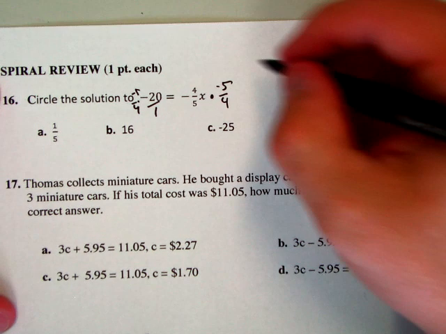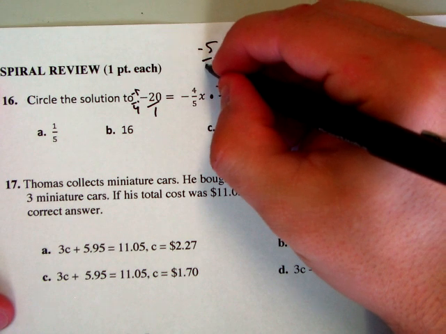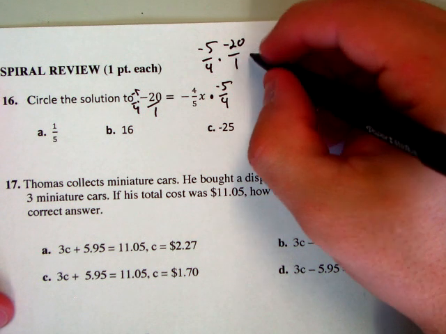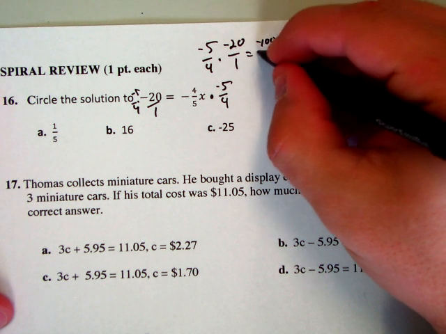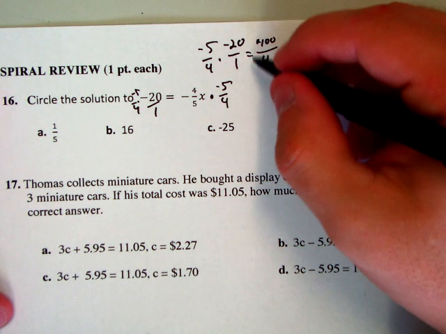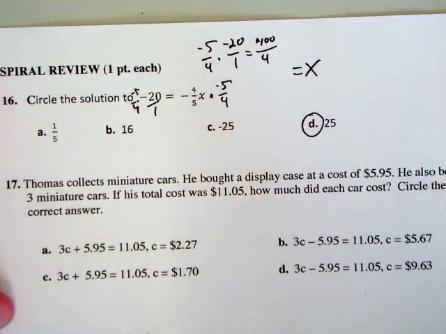Over here, I'm going to move this up. -5 times -20 is -100, or sorry, positive 100. And then 4 times 1 is 4. Simplify that, I get 25. Letter D.